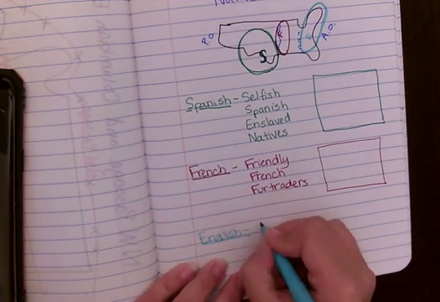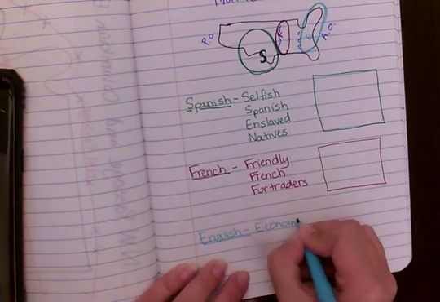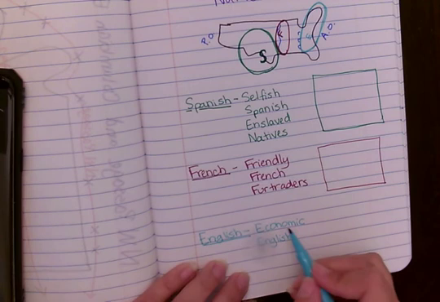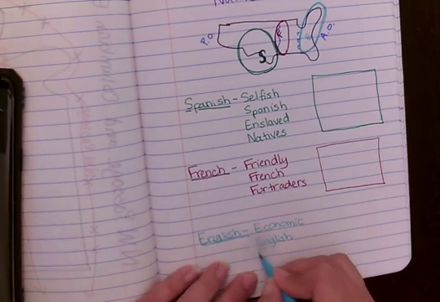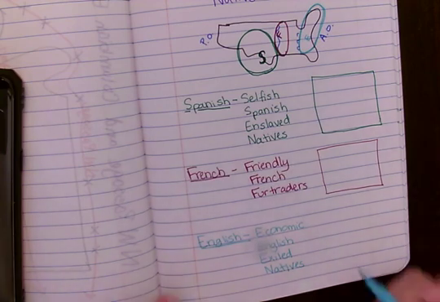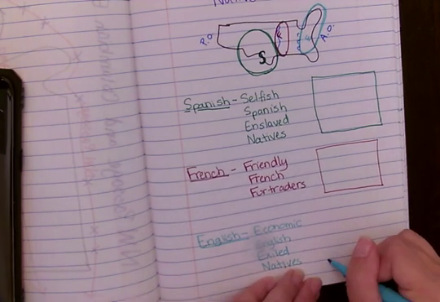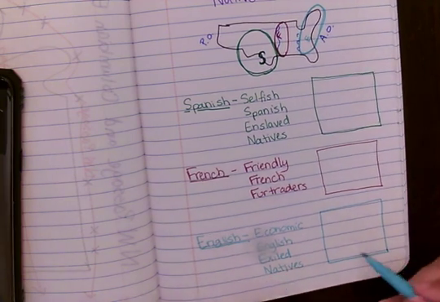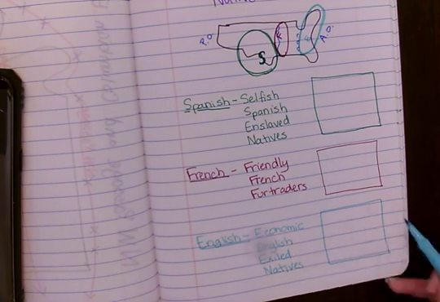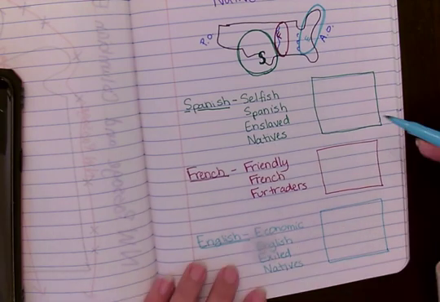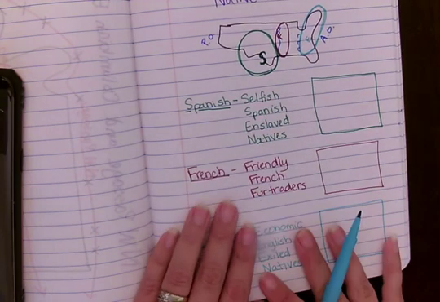We're going to say the economic English exiled natives, because they were all about the money, right? They wanted to move them. Exiled means to move out, to send them out. So the economic English exiled natives. Right next to it, it doesn't have to be a detailed picture. It can be stick figures, but give me a drawing to represent the economic English exiled natives.